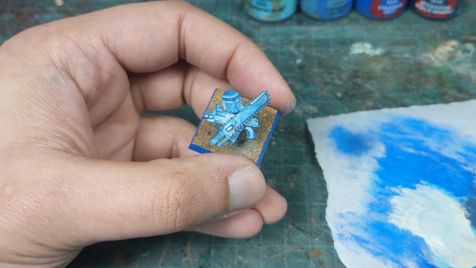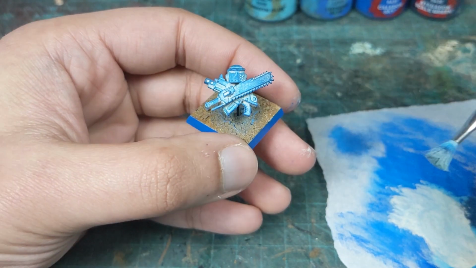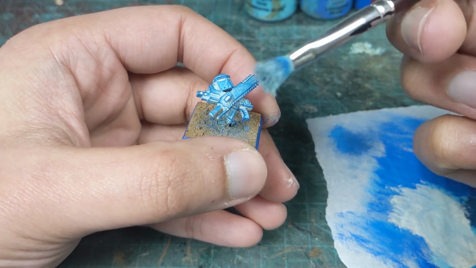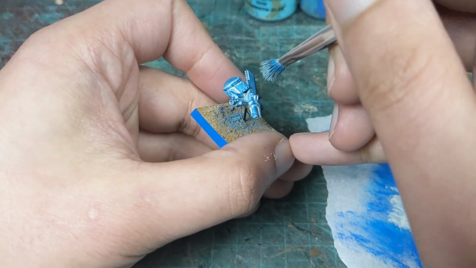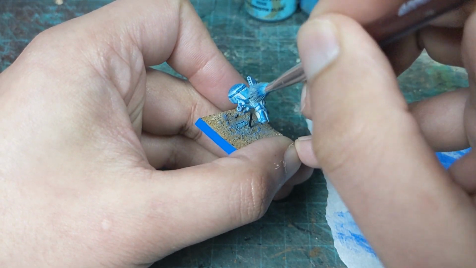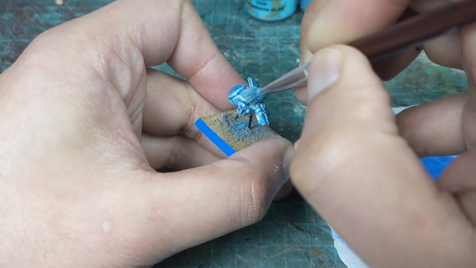So I lied, here's a bonus step. I didn't like how intense the dark values were on this one, so I'm applying some Wraithbone with a bit of Baroth blue mixed in. I'm applying it very delicately to lighten up the values a bit.